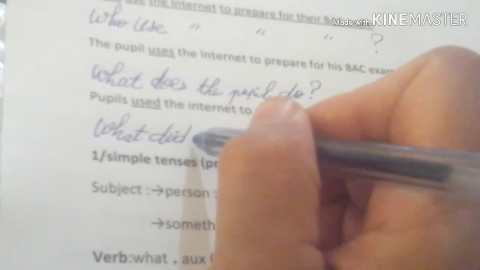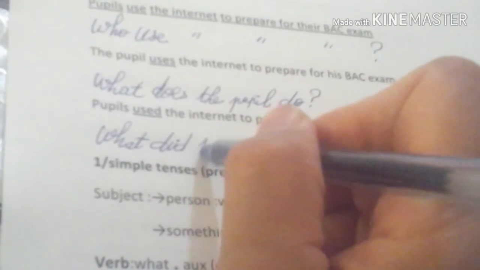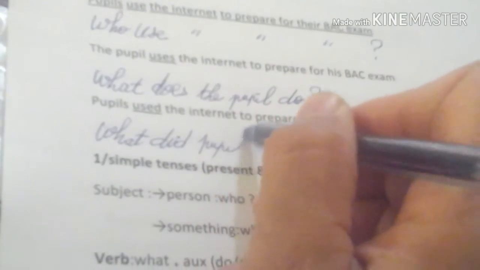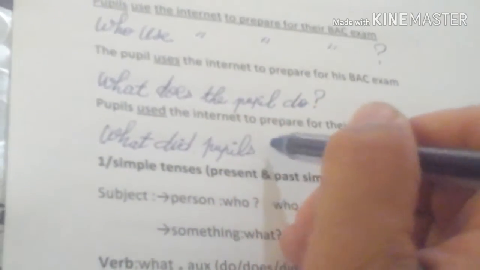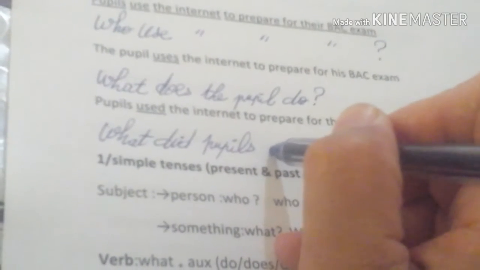So it will be what auxiliary did. What did plus the subject. What did pupils do?